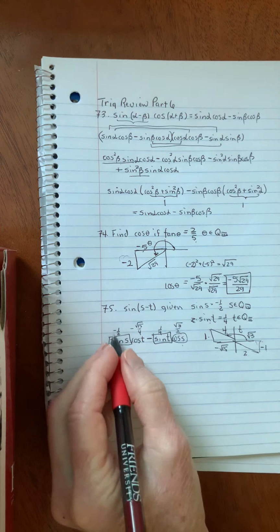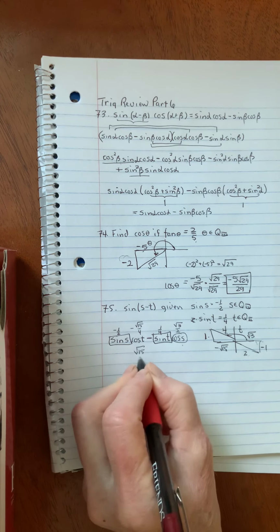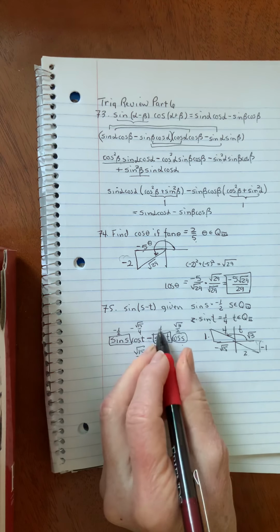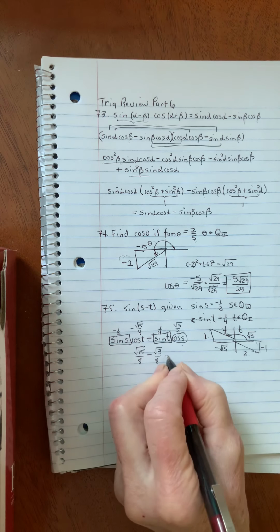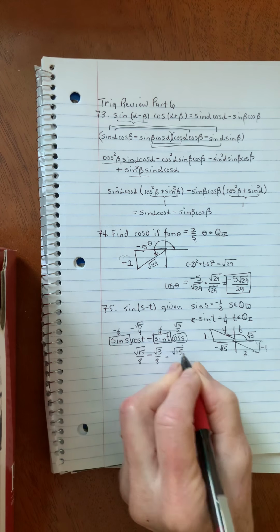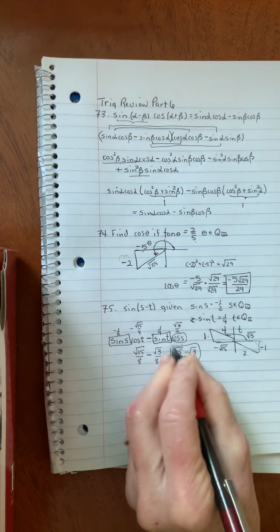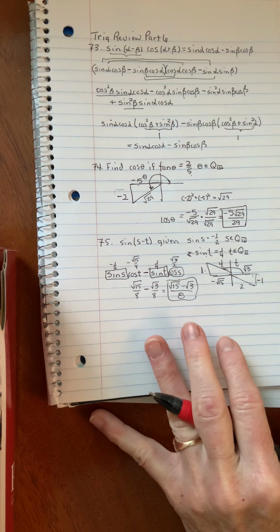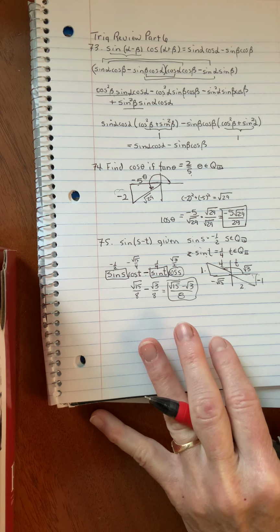So multiply these out. Minus times minus is plus. We've got square root of 15 over 8, 2 times 4. And then minus 1 times square root of 3 is square root of 3 over 8. So square root of 15 minus square root of 3 all over 8 if you want. So there you go. Let's find some other things to do here. We're getting close to exhausting all the things that we can possibly think of.